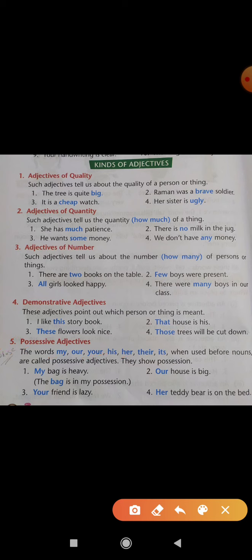Possessive adjective में जो ये वर्ड्स हैं माई, आवर, योर, हिज, हर, देयर, इट्स, ये पोजेशन को शो करते हैं. पोजेशन को मतलब कि कोई भी चीज़ किसकी है. लुक एट दिस एग्जाम्पल. माई बैग इज हैवी. हुज बैग? सो माई इज द पोजेसिव एडजेक्टिव. द बैग इज इन माई पोजेशन. मतलब ये बैग किसका है? मेरा है. सो माई वर्ड यहाँ पे एडजेक्टिव यूज़ हुआ है.